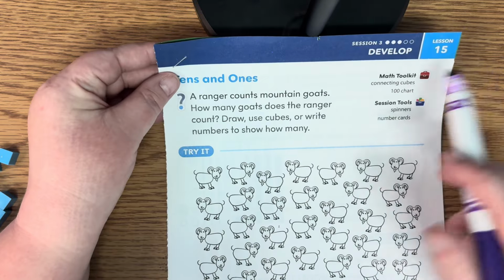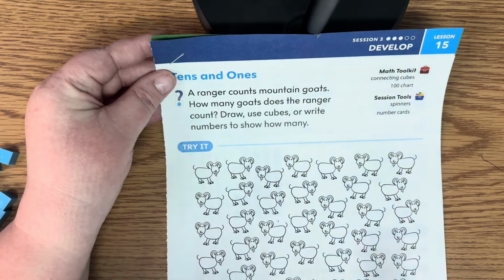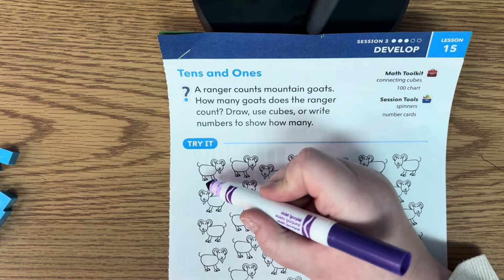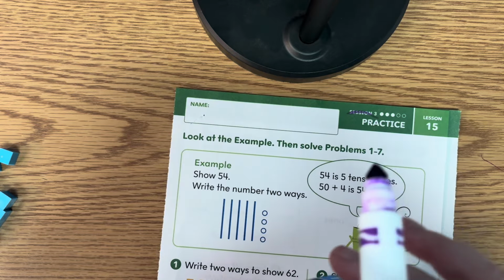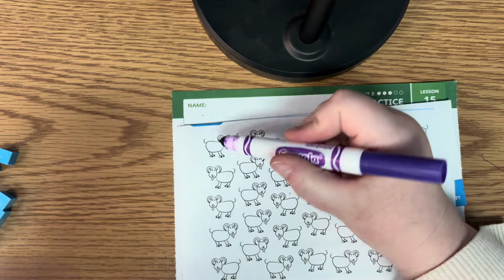All right, guys. Lesson 15, Session 3, Tens and Ones. A ranger counts mountain goats. How many goats does the ranger count? Use cubes or write numbers to show how many. I'm going to use what I did yesterday, and I'm going to section our goats out into tens.